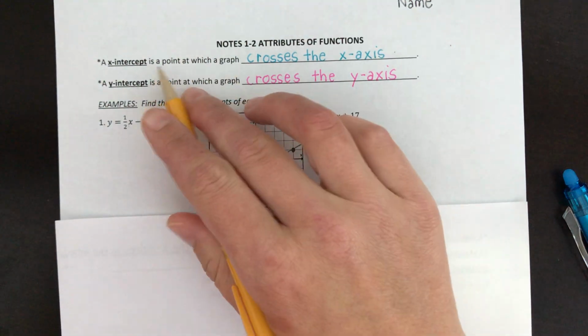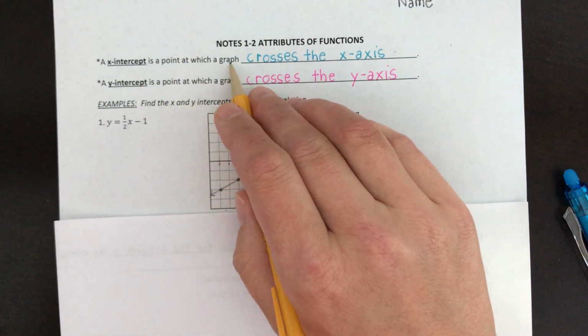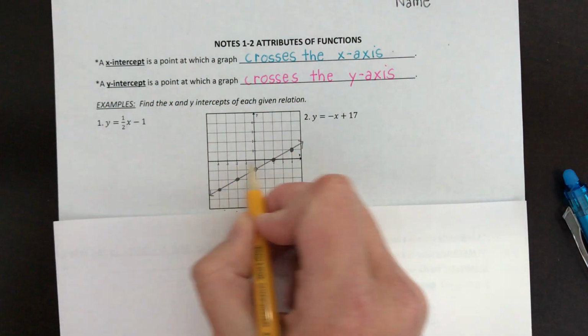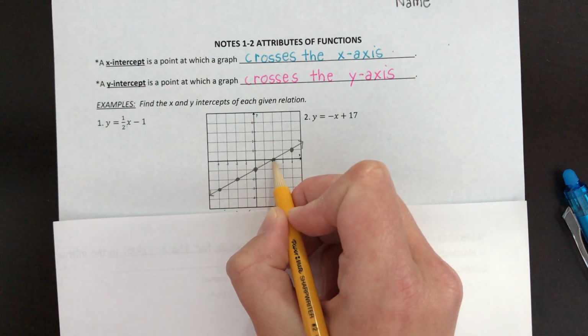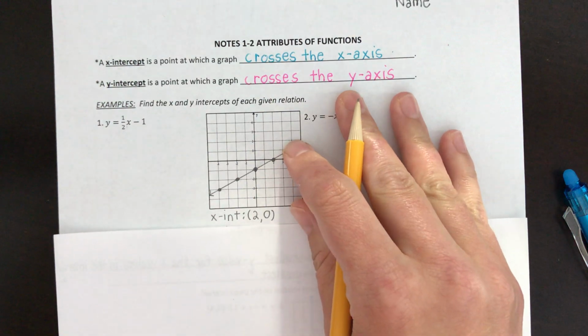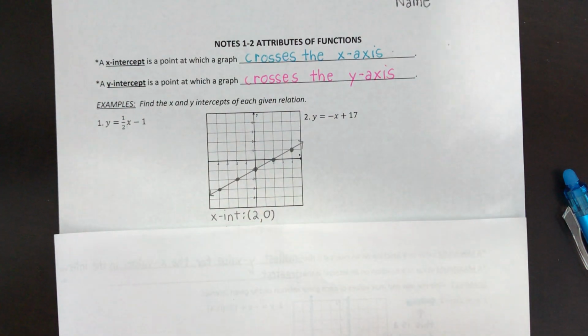So graphically, the x-intercept is the point at which a graph crosses the x-axis. So where does this graph cross the x-axis? And that place is here at this ordered pair 2, 0. Okay, so graphically, I've got my x-intercept.